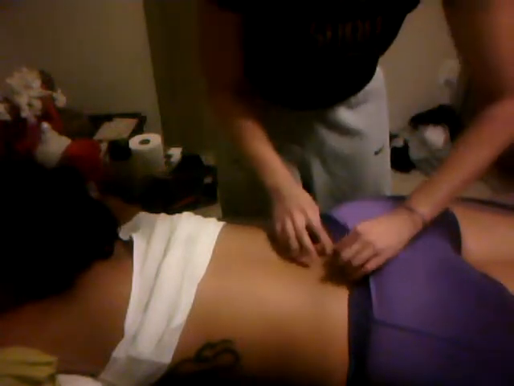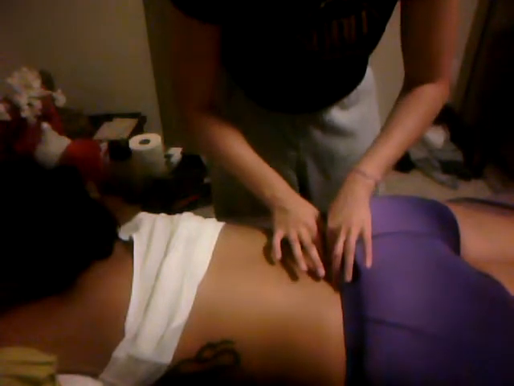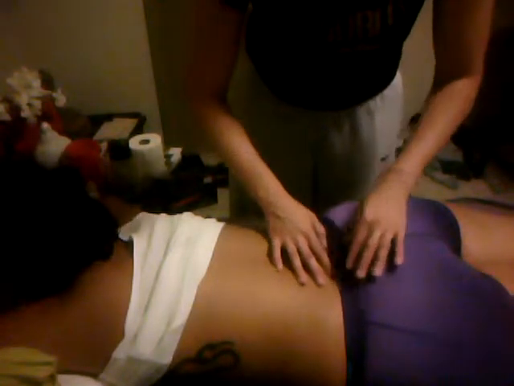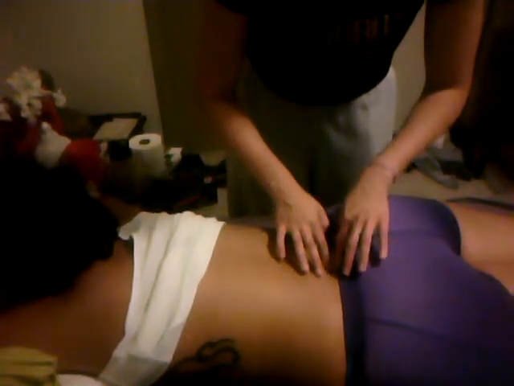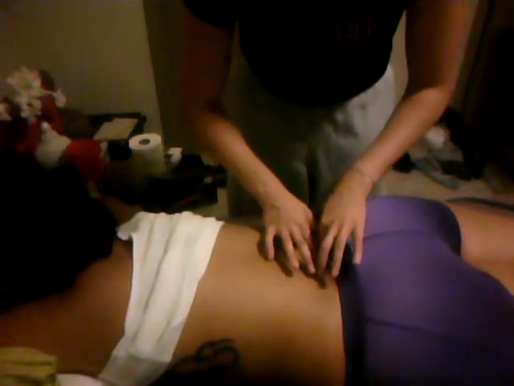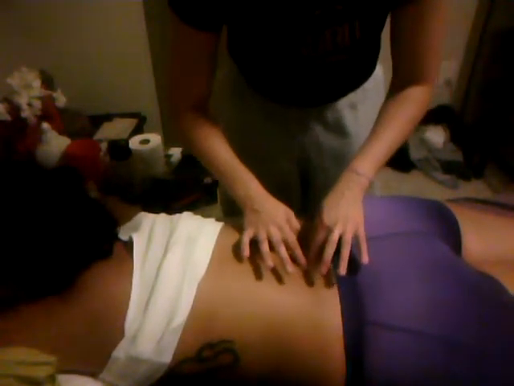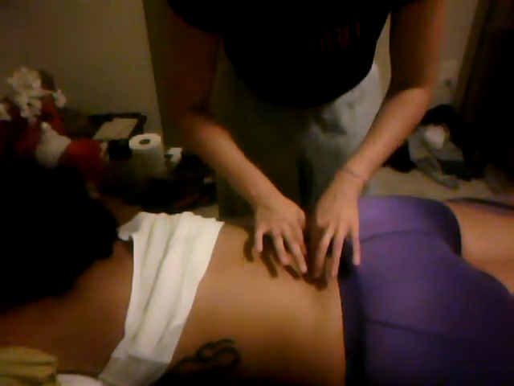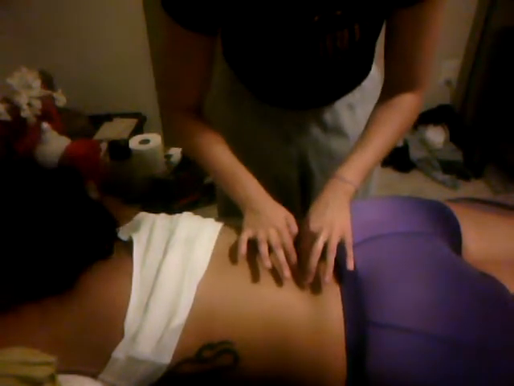If I go just laterally from the spinous processes, I'm going to feel a little bit of a groove or a dip-like feeling, and that's going to be the lamina groove. Right here I'm on L5, so I'm on the lamina groove of L5. I'm going to go up, and right here I'm on the lamina groove of L4, lamina groove of L3, groove of L2, and the groove of L1.